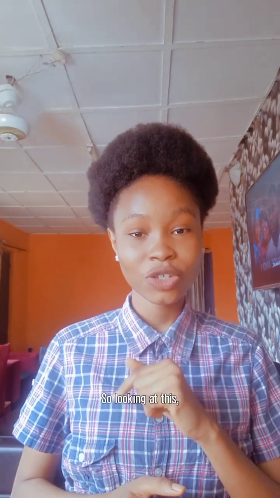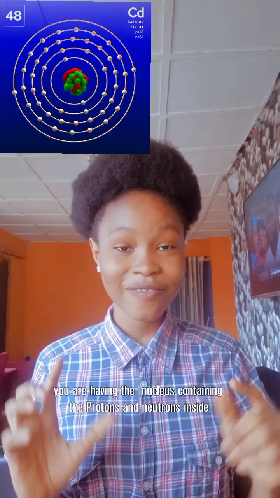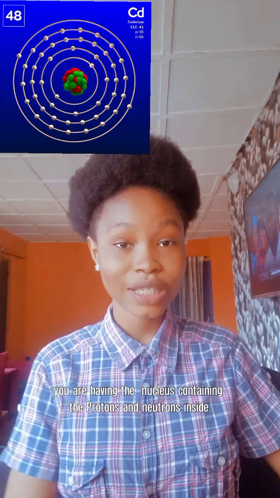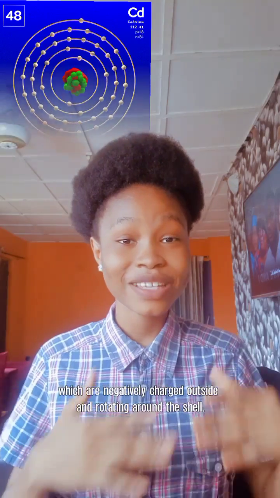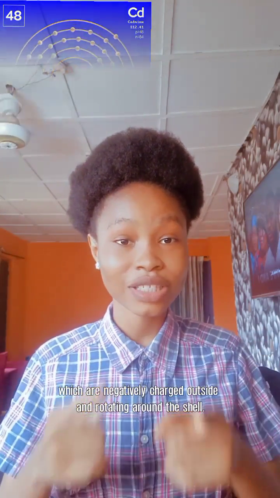So looking at this, you can see you have your nucleus. But let's take a much closer look at a much bigger element, an element that has a much bigger orbit. Yes, for example, cadmium. Now cadmium is element 40. If you can see this very clearly, you have the nucleus containing the protons and the neutrons inside, and you also have your electrons, which are negatively charged, outside and rotating around the shell.